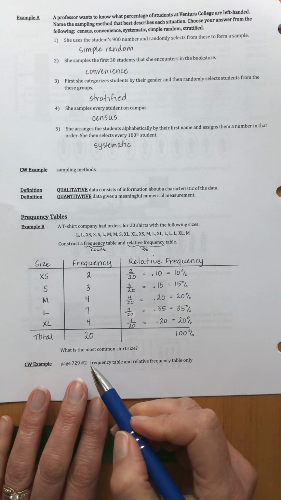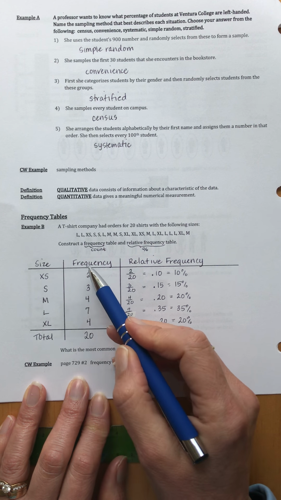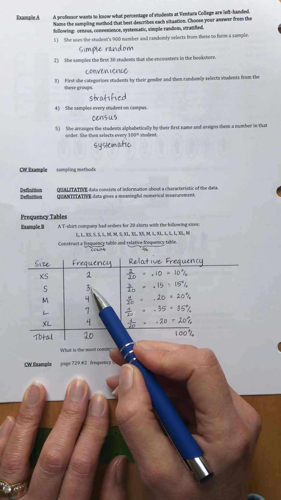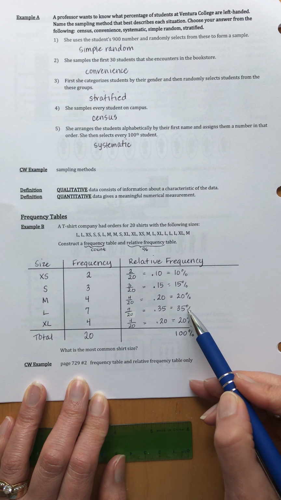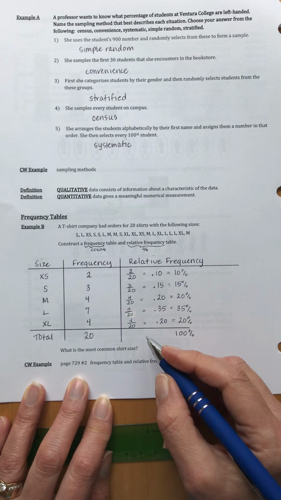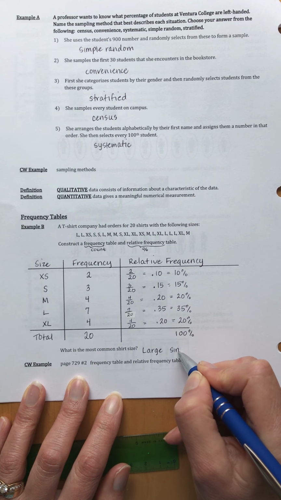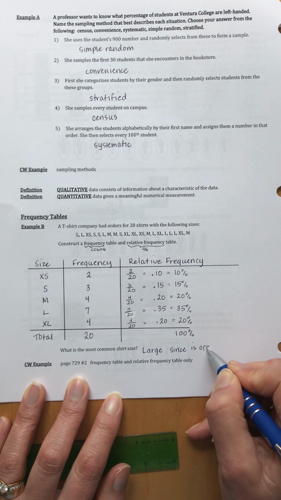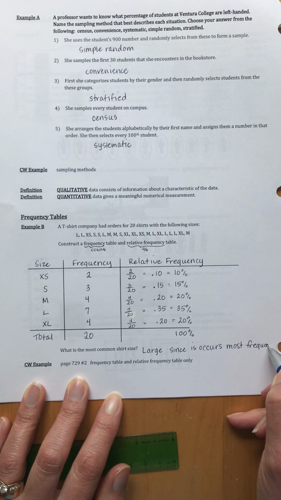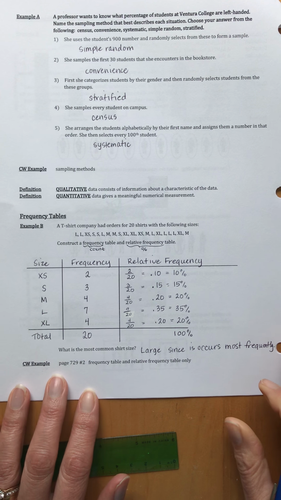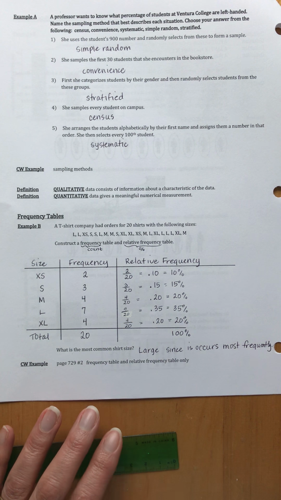All right, so they ask us a question here, don't forget that one. What is the most common shirt size? Well, as we look through here, we can look at the frequency and see what's the largest number, which would be large, or we can look at the percentage. It also says that it's the largest percent. So we would say large, since it occurs most frequently. Okay, so at this point, go ahead and do your classwork and then start the next video for page 3.